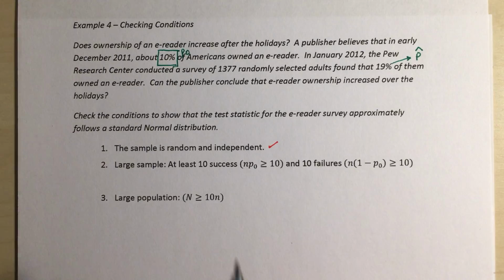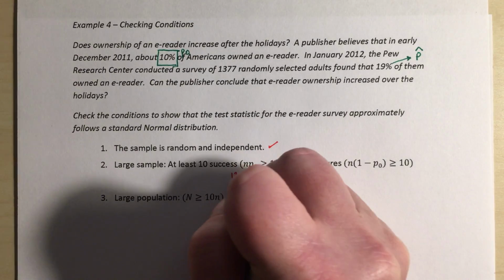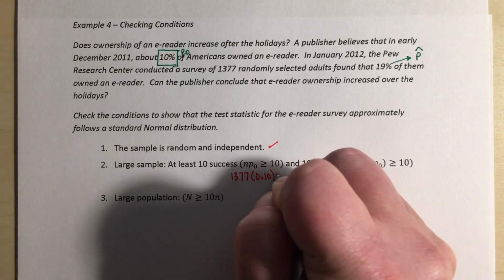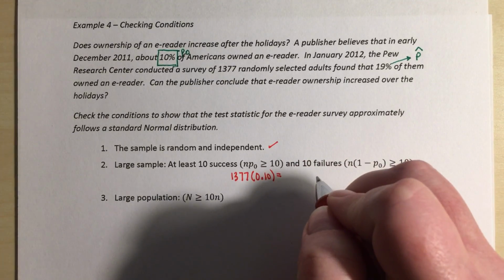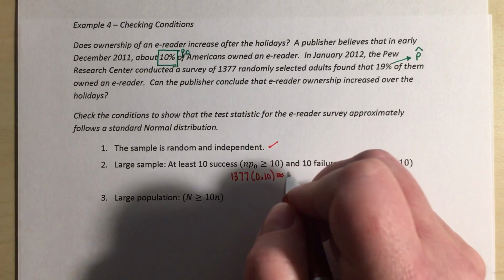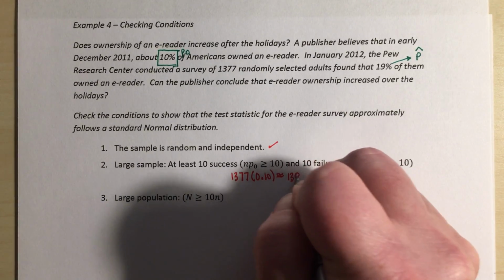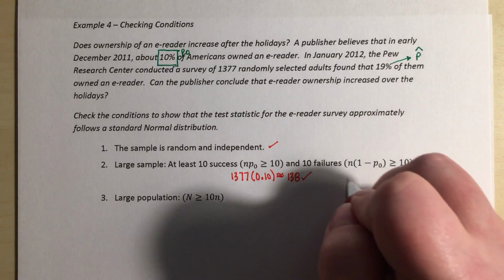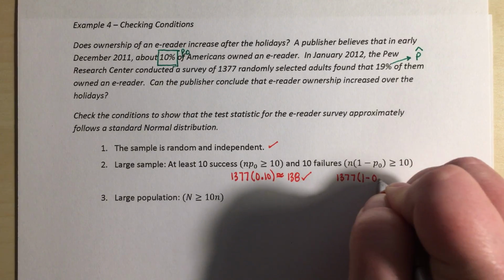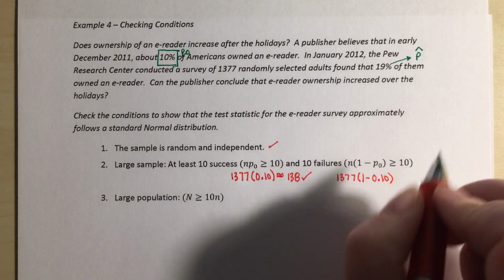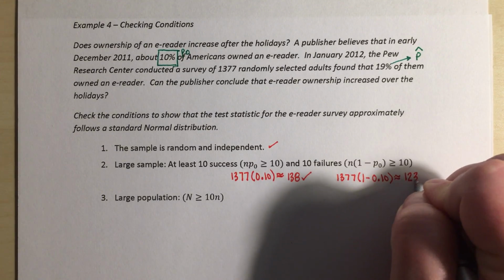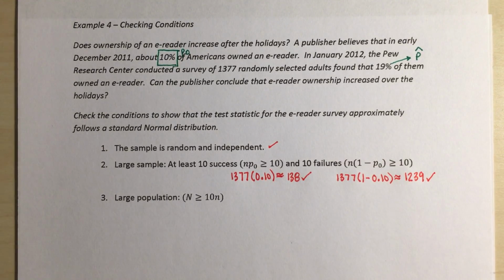So our sample size is 1,377 times our P-naught, which was 0.10, which gives approximately 138, which is larger than 10. 1,377 times 1 minus 0.10 is going to be approximately 1,239, which is also large enough.